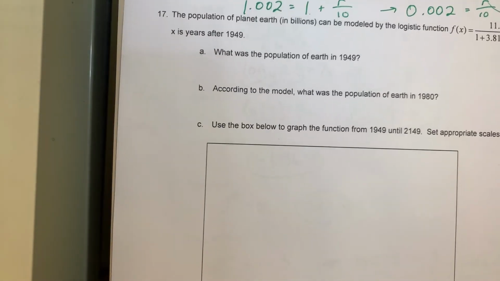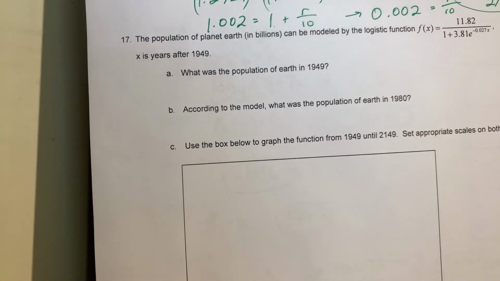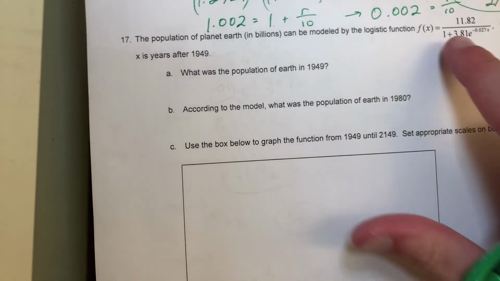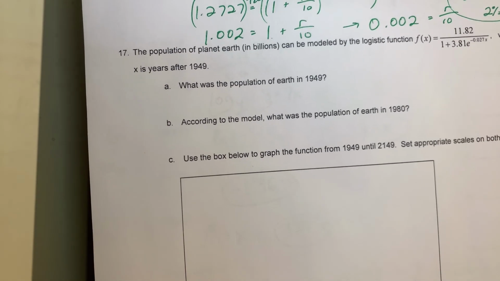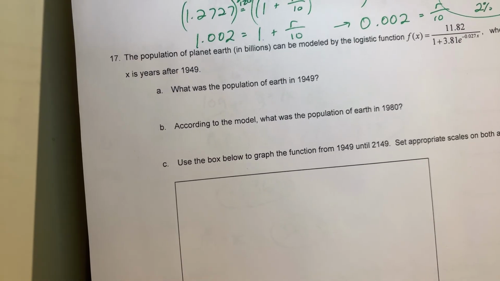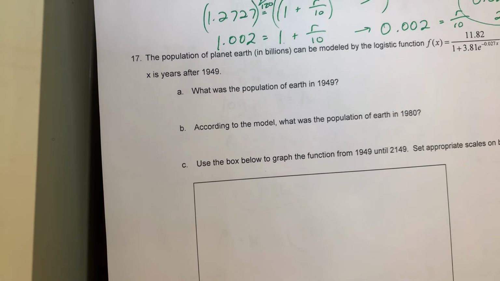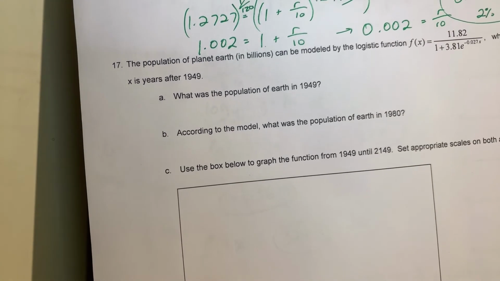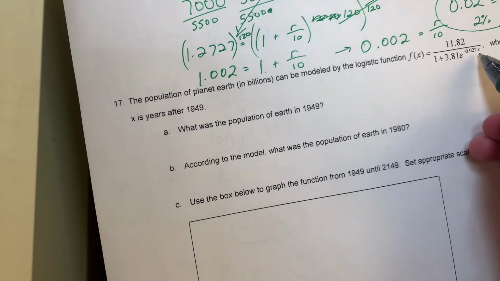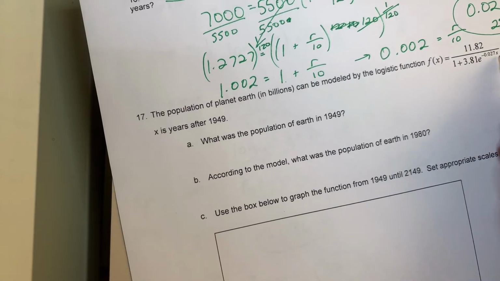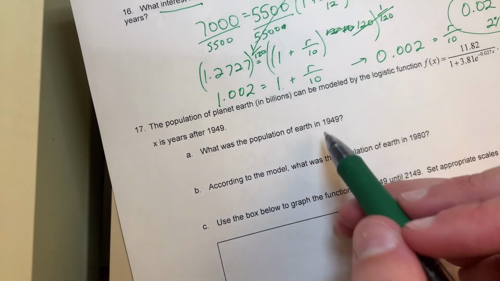Okay, last one. This is our logistic growth model, dealing with this kind of inverse equation. The population of planet Earth in billions can be modeled by the logistic function there, where x is years after 1949. Okay, so what was the population of Earth in 1949? So again, that would be plugging in 0 for x, right? Because that's kind of our starting year.